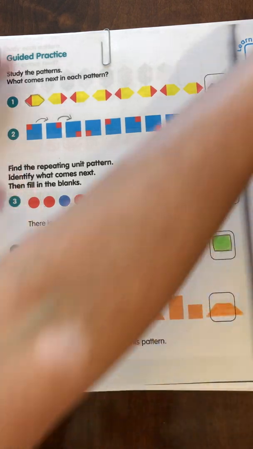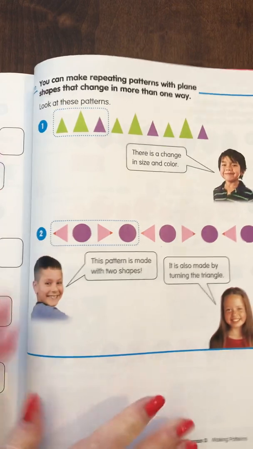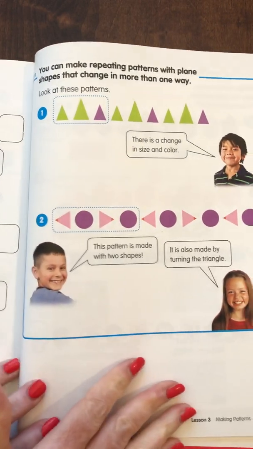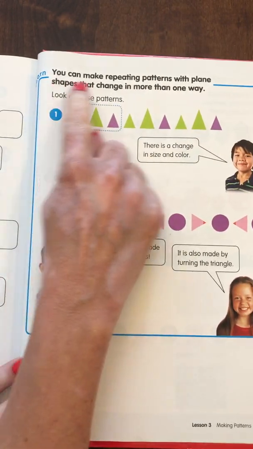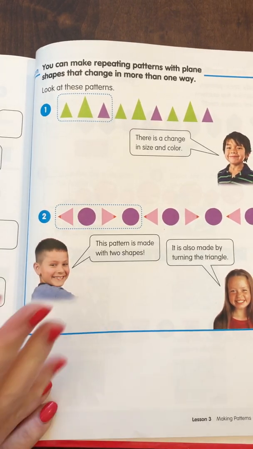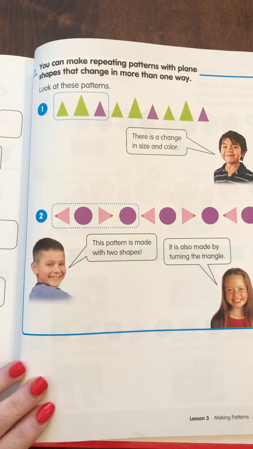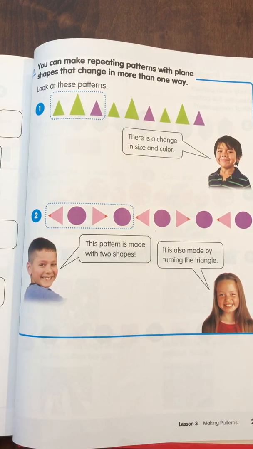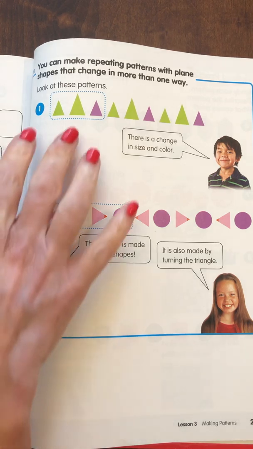Okay, excellent. Now that you have those, you'll take a picture of those for me later. We're going to look here at 295 as well. So go back to your textbook. You can make repeating patterns with plain shapes that change in more than one way. The last 3 that we just did either changed in color, size, or shape, but they didn't change in more than one thing at the same time.